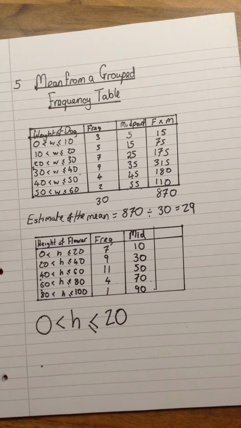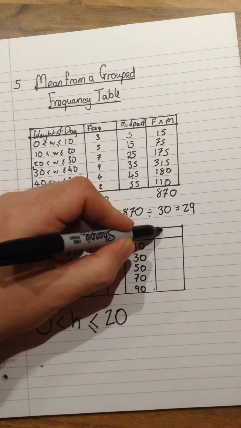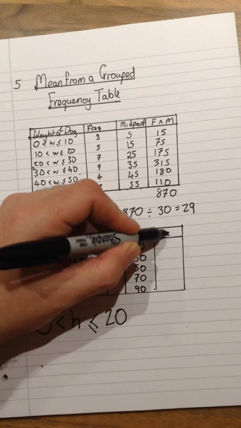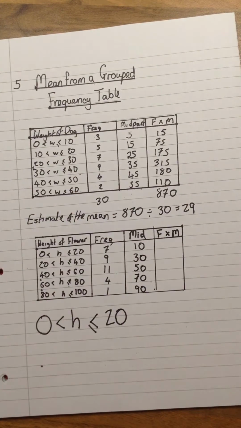We now do the exact same thing with that final column. We are going to do the frequency multiplied by the midpoint. So again, don't forget to use your calculator. If you make a mistake, at least you are going to be doing it a little bit quicker than taking a lot of time to calculate something that you might get a little bit wrong. So calculator is very advisable here.